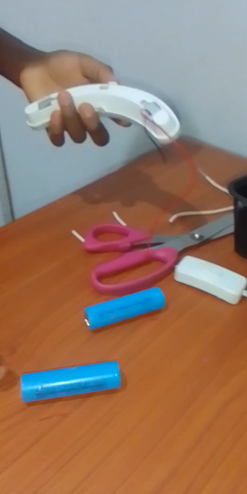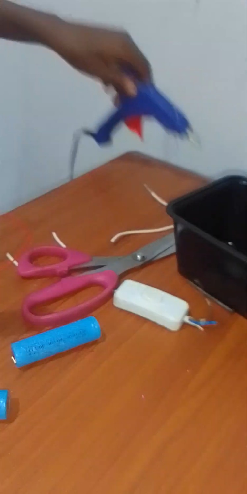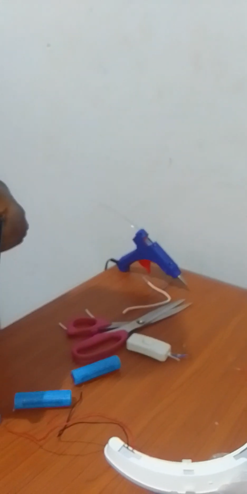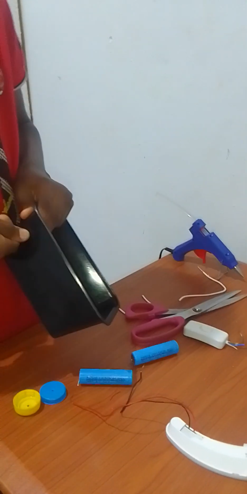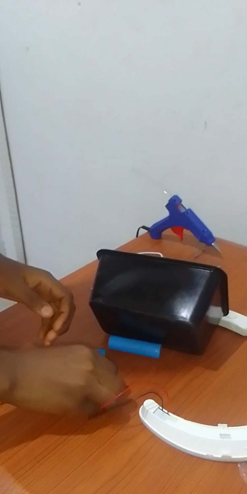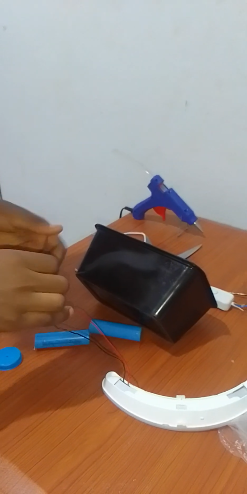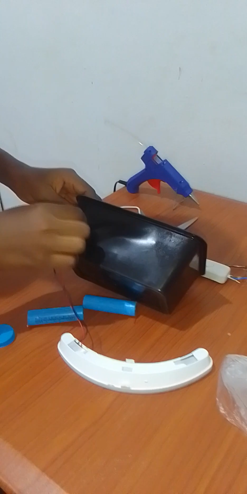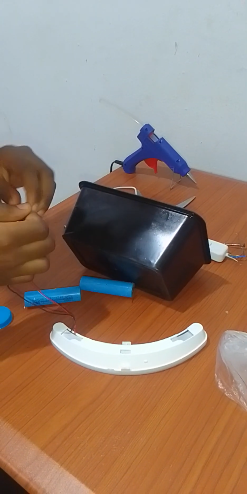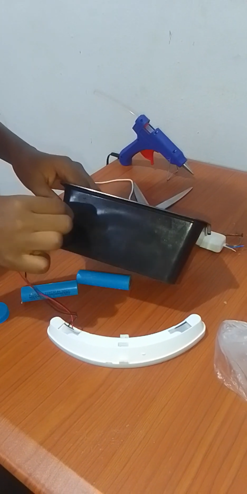So today I'm going to teach you how to create a react with just this. So this, the light. You can put it whether here, but I will use mine here. So what we have to do is to put a hole here that we use to pass the light inside. I'm going to pass this through this hole.